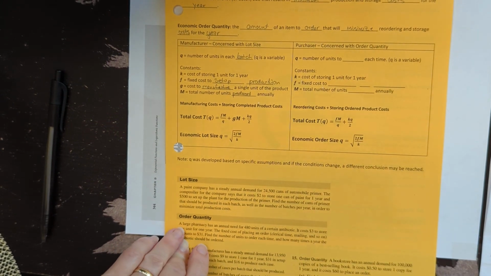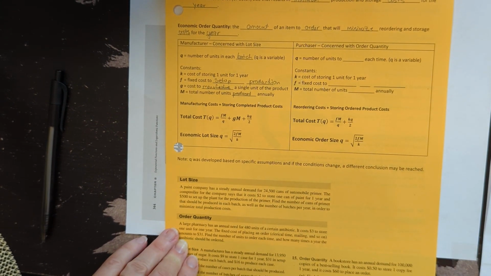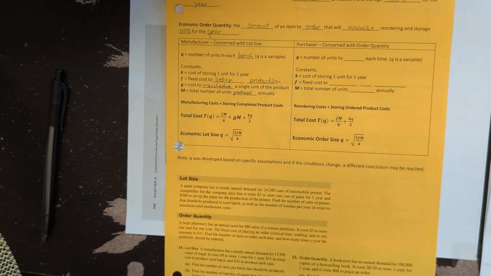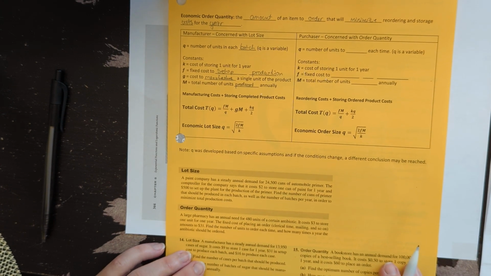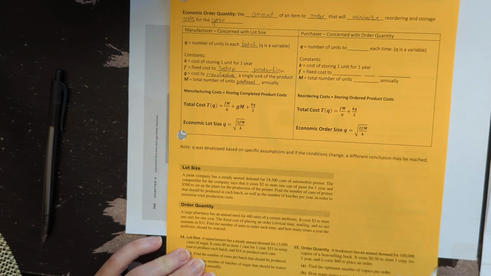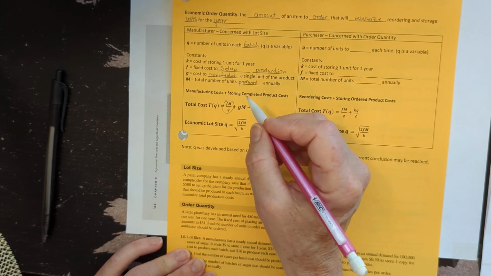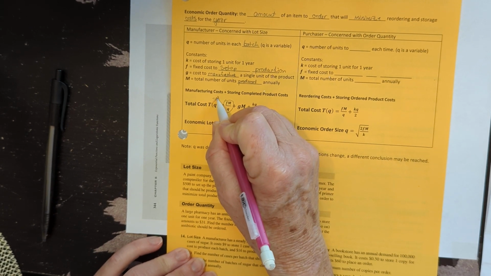All right, so together there's the manufacturing cost plus the cost of storing the completed product. They used calculus to come up with these formulas, and so the total cost, T of Q, equals FM over Q, this guy represents the setup cost.